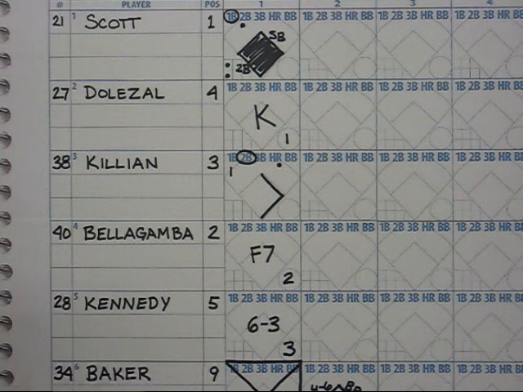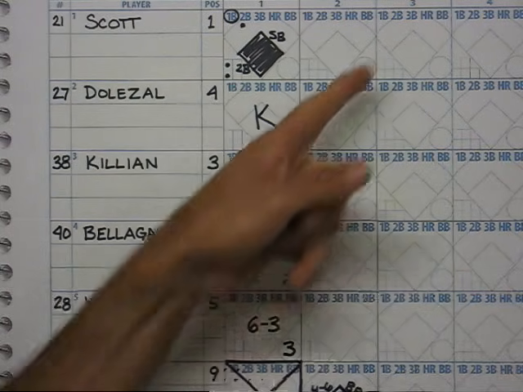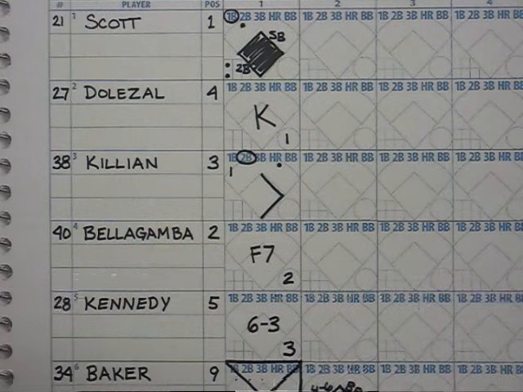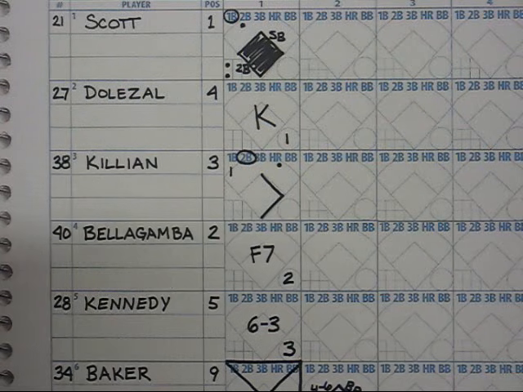Okay, we are now moving on to our third inning. Since the number 9 batter made the last out, we are going back to the top of the order, and we are starting the third inning right here. So let's start off again with some common notations that you're going to find.